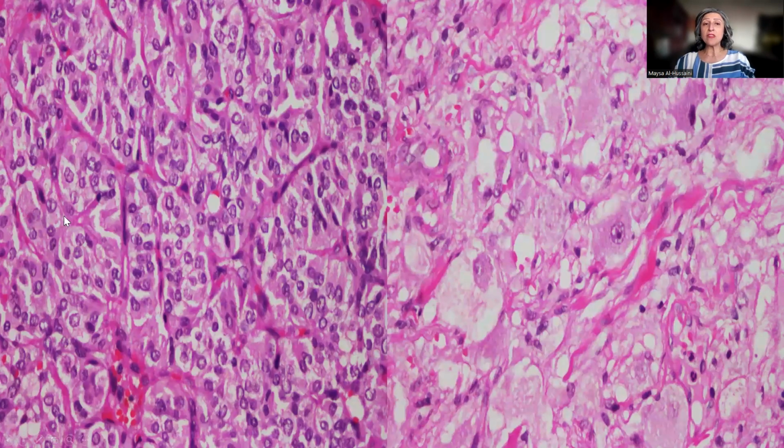This is where we have the typical appearance of a neuroendocrine tumor, and this is the typical appearance of the ganglioneuroma-like tumor. Put together, this is really what distinguishes this very rare type of tumor, which is the Cauda Equina neuroendocrine tumor showing gangliocytic differentiation.